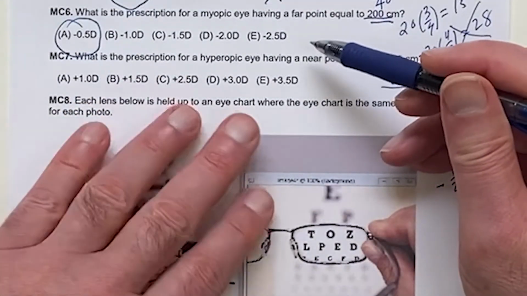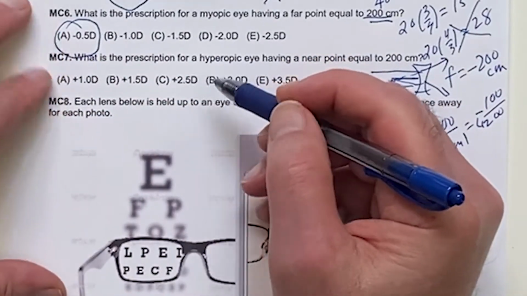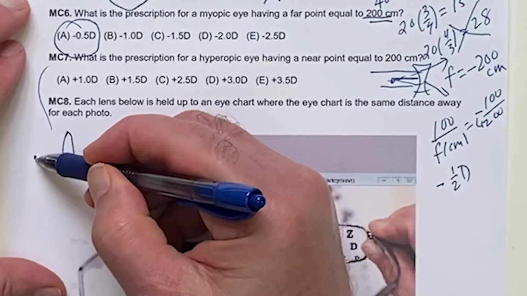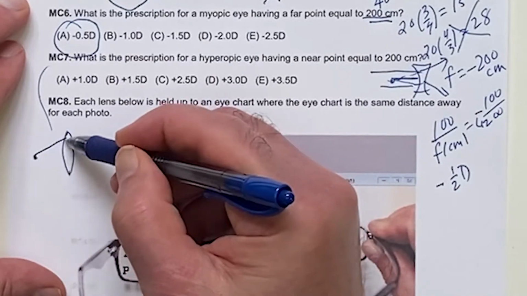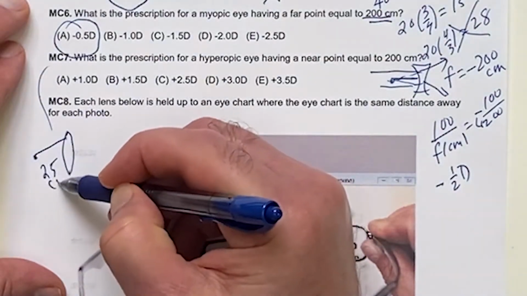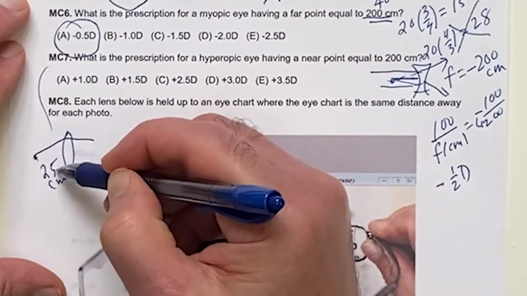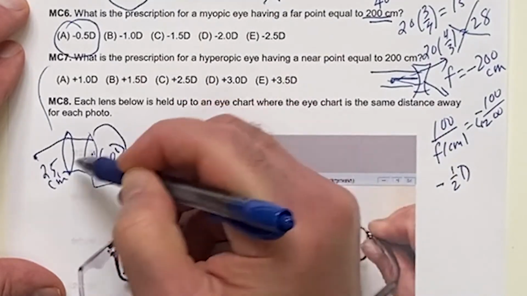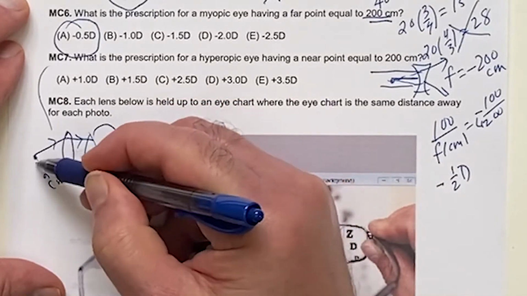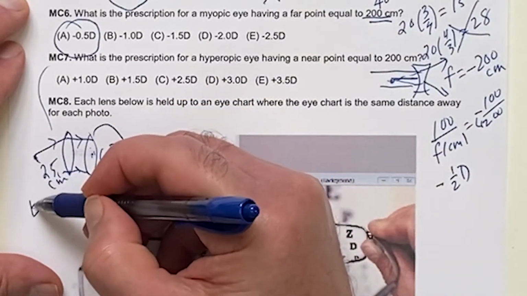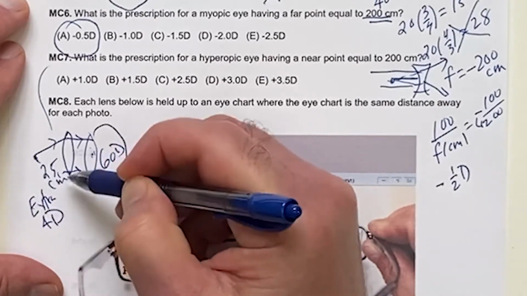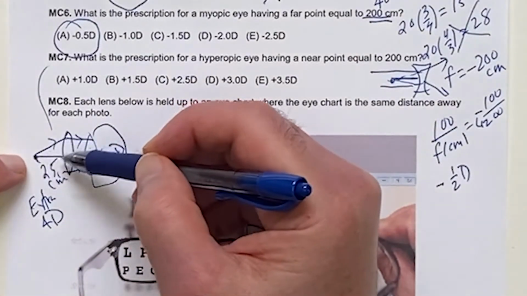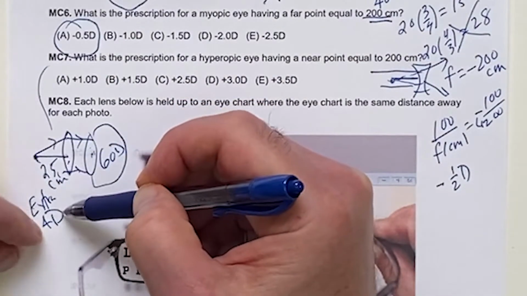Okay, hyperopic eye. So for a hyperopic eye, remember, you need to be able to read something that's at 25 centimeters. So the rest of the eye, the regular eye does 60 diopters, and this is an easy way to analyze it. You need an extra 4 diopters to be able to bring something from infinity to a book 25 centimeters, 10 inches away to read it. So you need 4 diopters.